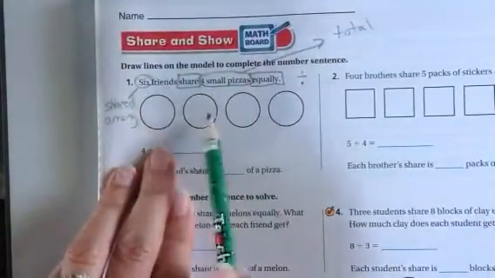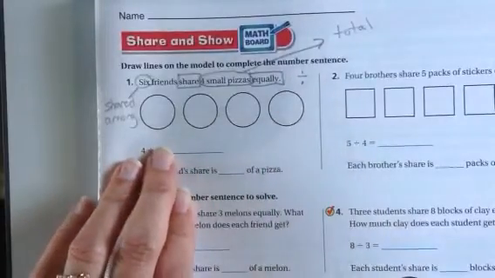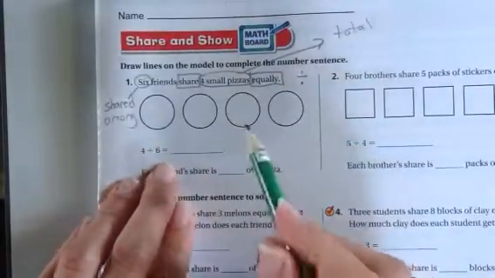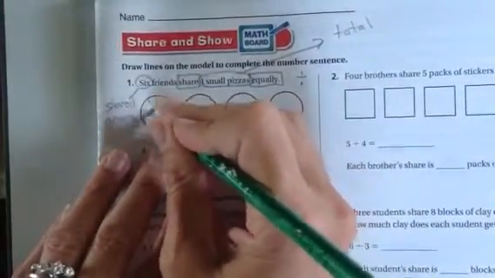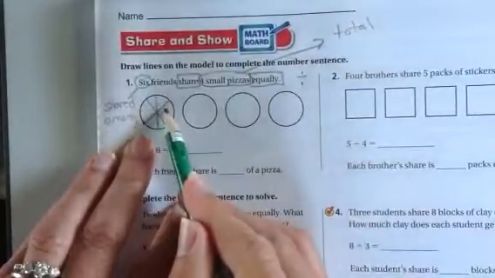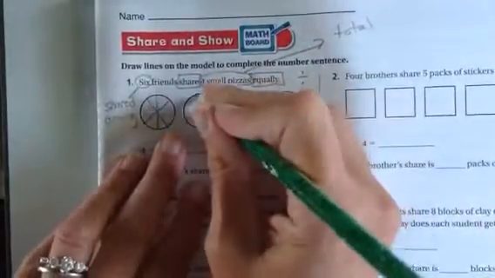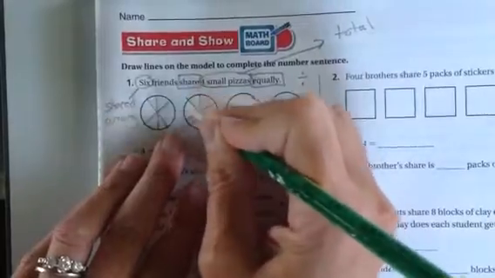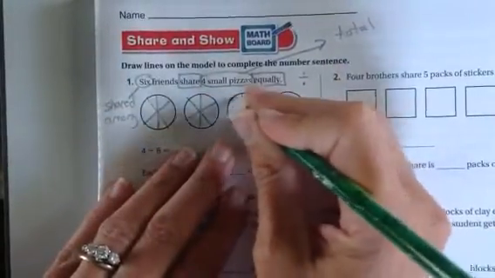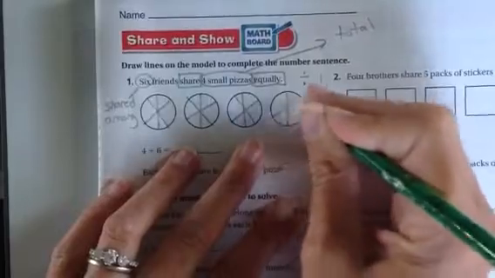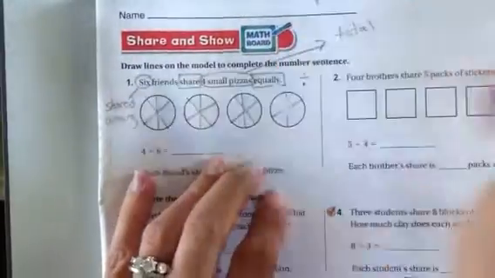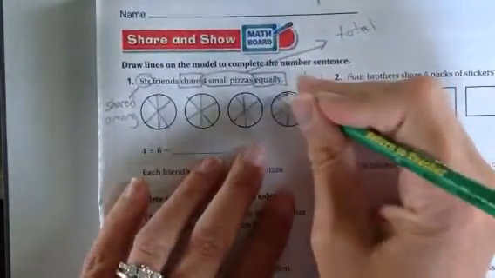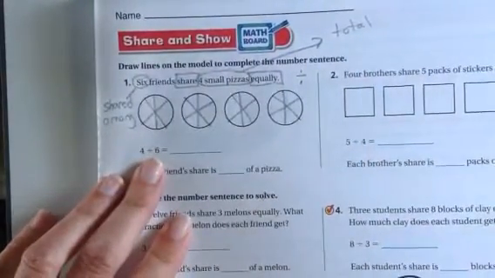Okay, so we have 4 circles representing our 4 pizzas. So if we were to split this in half, and then again, we have 1, 2, 3, 4, 5, 6 slices. Whoops, that one's not great. Let me fix that one. Okay, so there's our pizza slices.